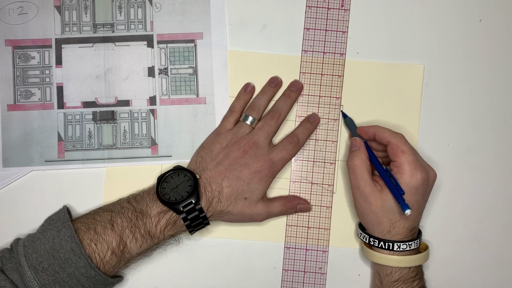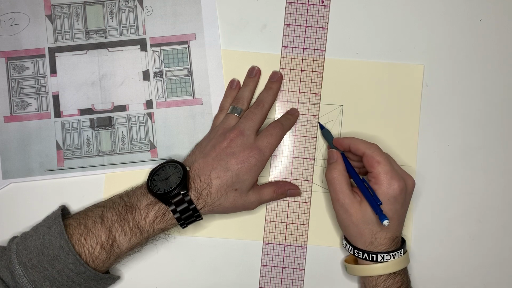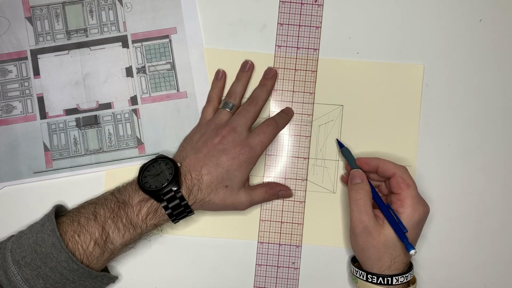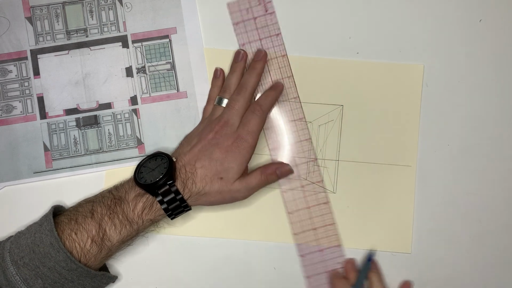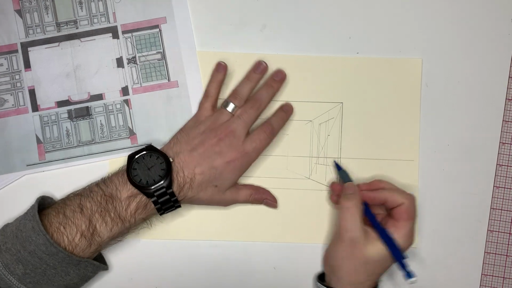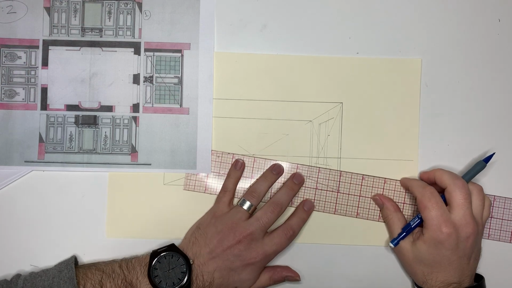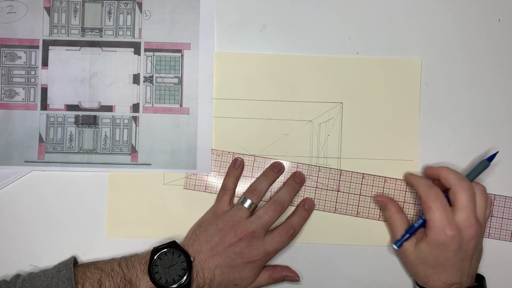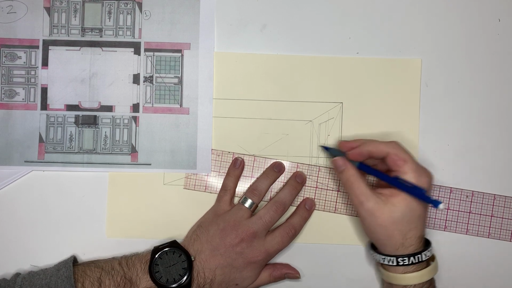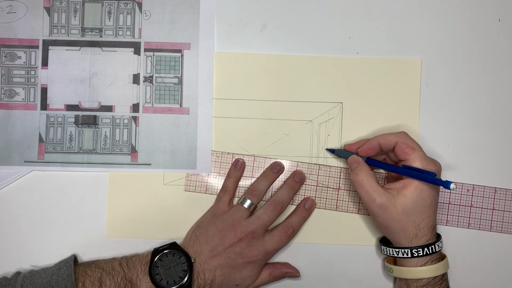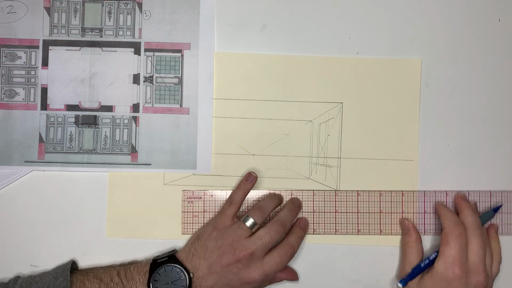So you see all of my verticals, I'm just doing straight up and down because they're all parallel to each other, right? So they can really just go straight up and down. And it looks like that's actually pretty close to that. So that's gonna go back to the vanishing point. All of your verticals go straight up and down. All your horizontals go to your vanishing point. And we have a wall.